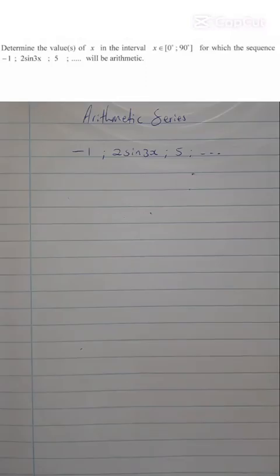In this example, we're asked to determine the value or the values of x in the interval x is an element of 0 degrees to 90 degrees, the first quadrant, for which the sequence will be arithmetic. Okay, so what do you know about the arithmetic? We have to write down all the properties of arithmetic series or the sequence, right?